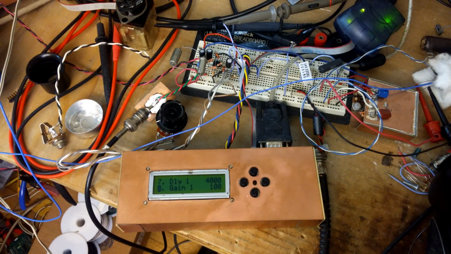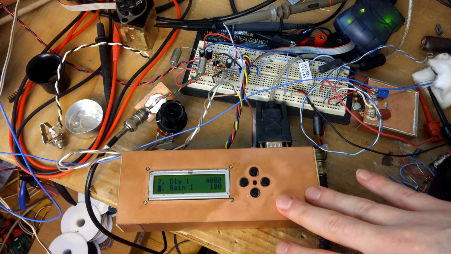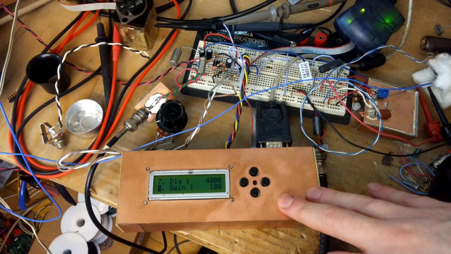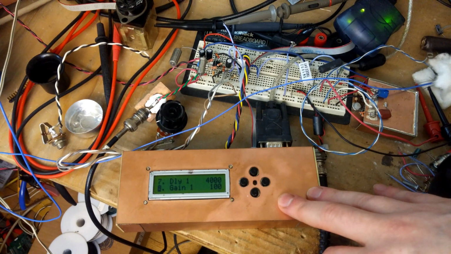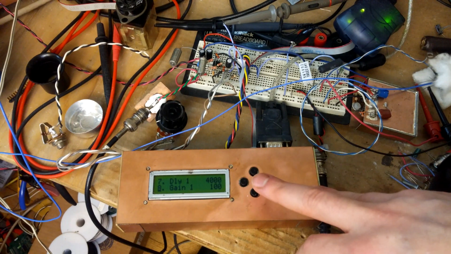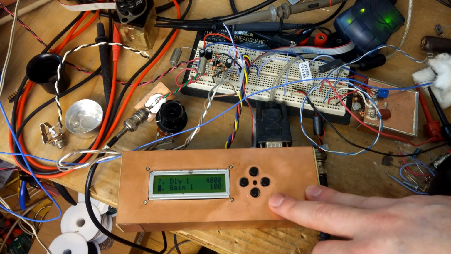Hi, this is my Reverb box. I just made this over about the last month. It's this here. Inside it I've got an ATxmega64D3. I've got 512K RAM, although I'm not using nearly all of it.